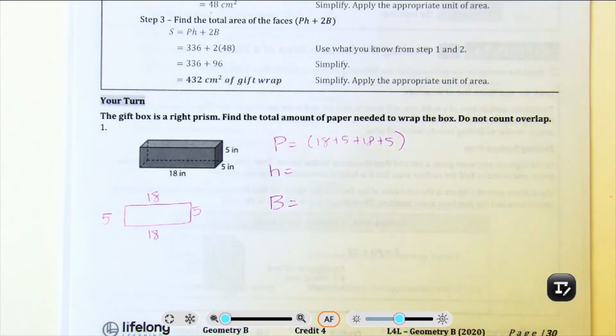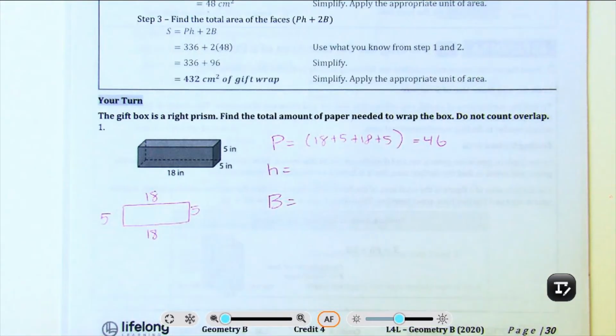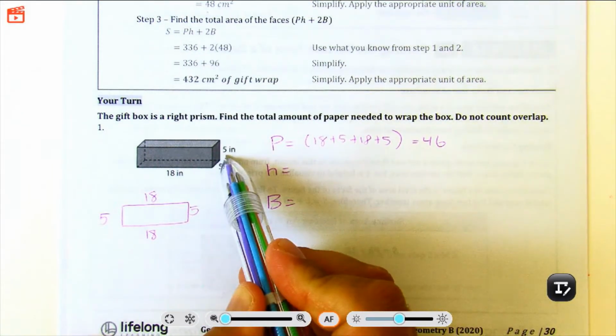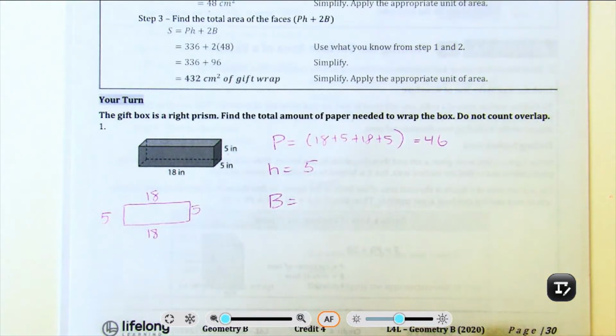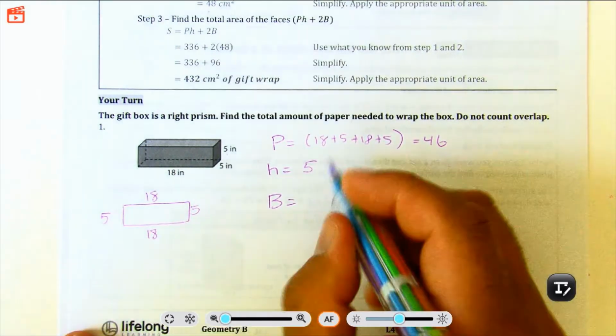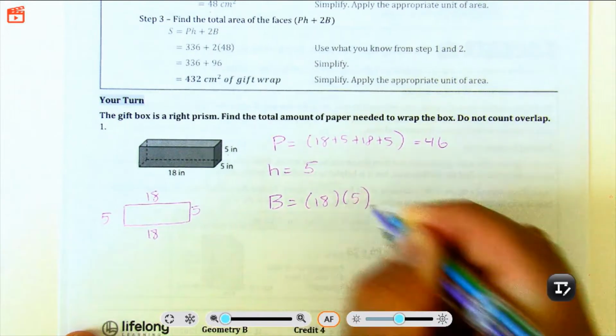So this is equal to 46. Now the height of the object is 5. Then to find the base, we multiply the length times the width of the base. So 18 times 5 ends up being 90.